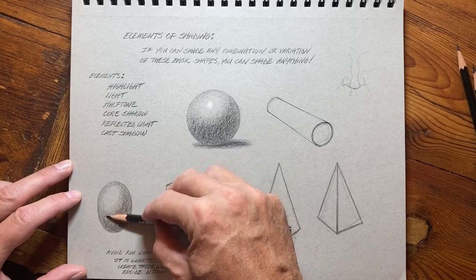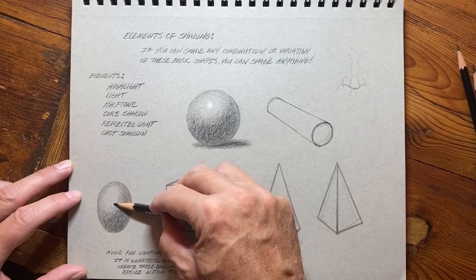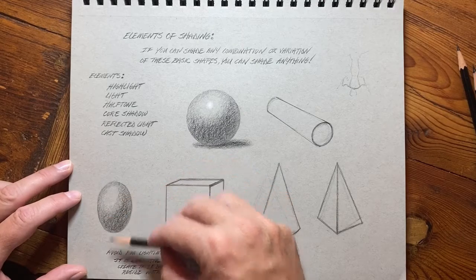I'm going back and forth between using the point of my pencil and the side of my pencil.